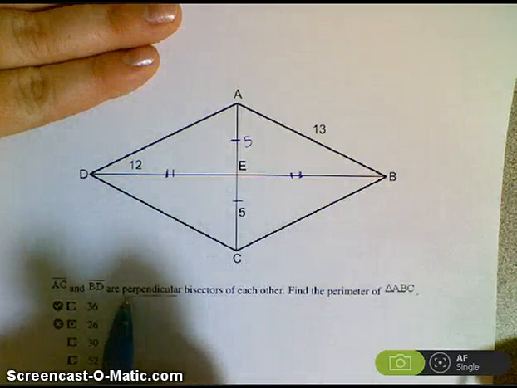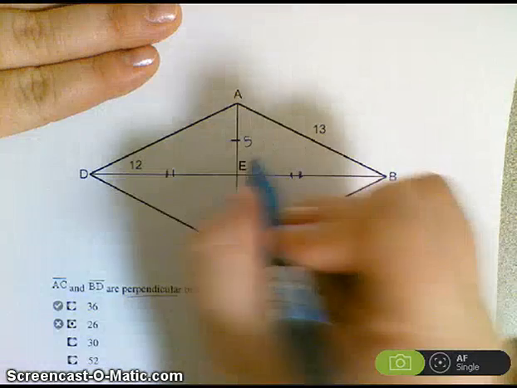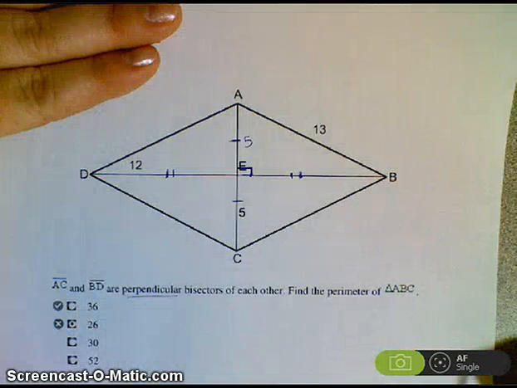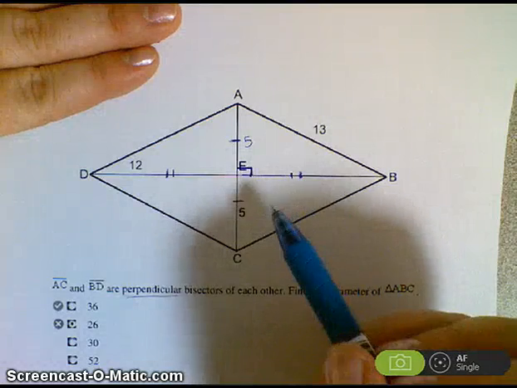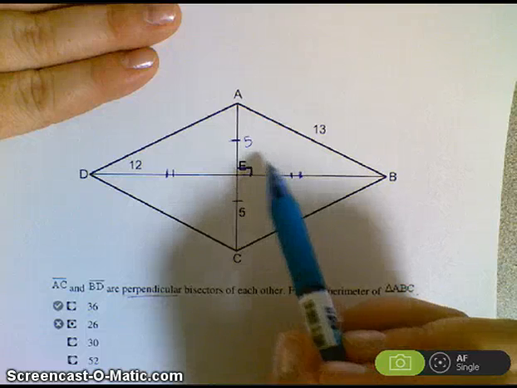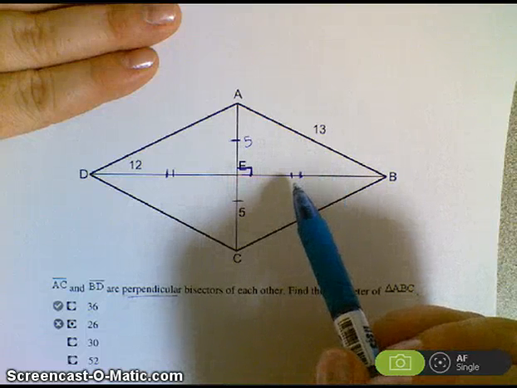Coming back to the word perpendicular, perpendicular means that these would be right angles inside these triangles. So what you need to do is calculate the other sides here. There's a couple ways you can do this, but the easiest is the Pythagorean theorem.